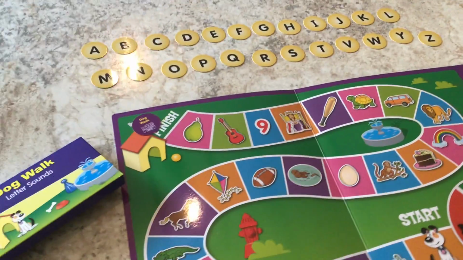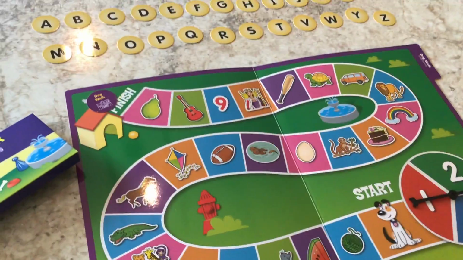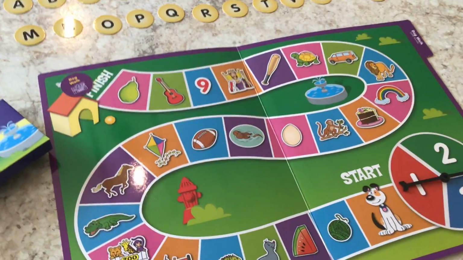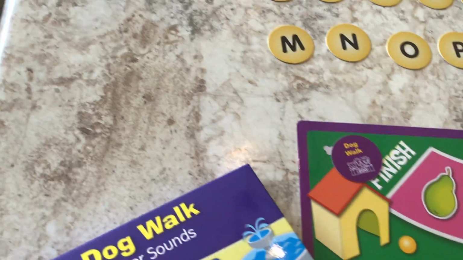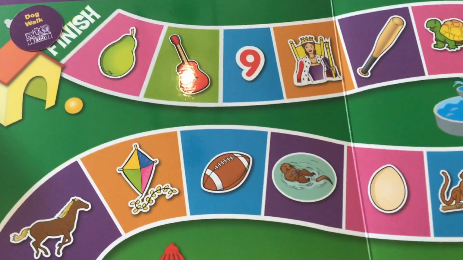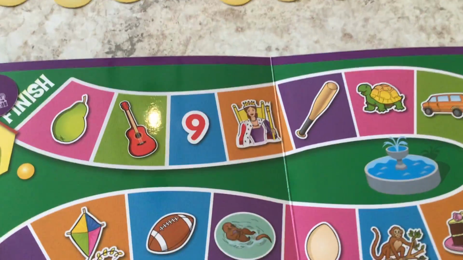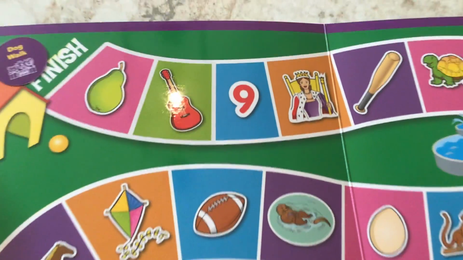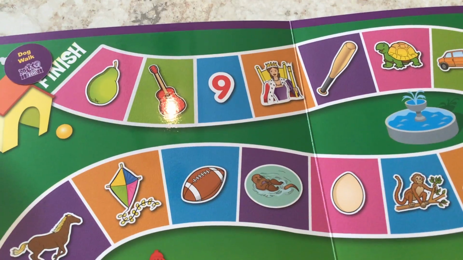We are going to play a beginning sound game today. I'm going to need your help. We are going to spin the spinner and move the dog that many places. You're going to try to help me guess what sound the picture begins with. Okay, I'm going to need your help. Get ready to help me.